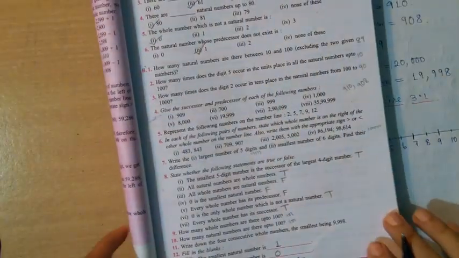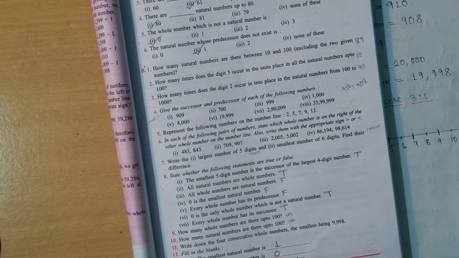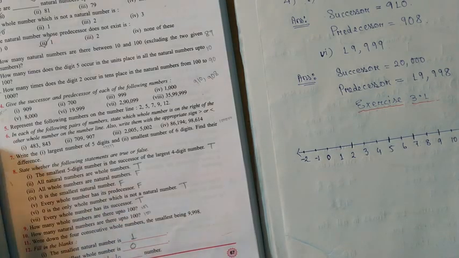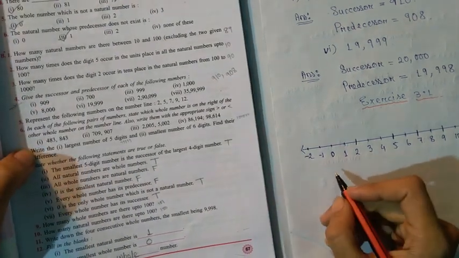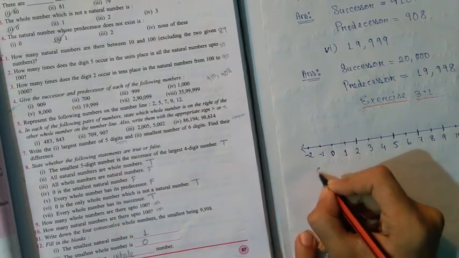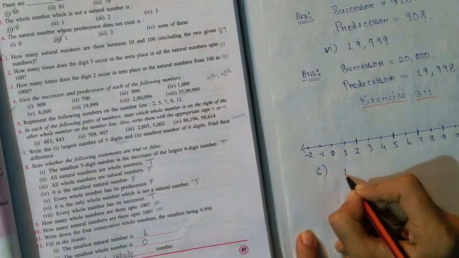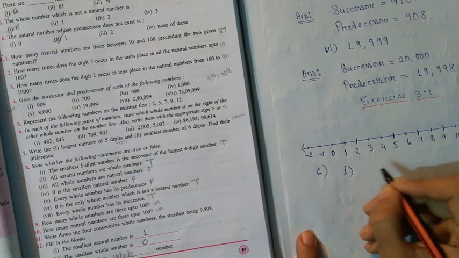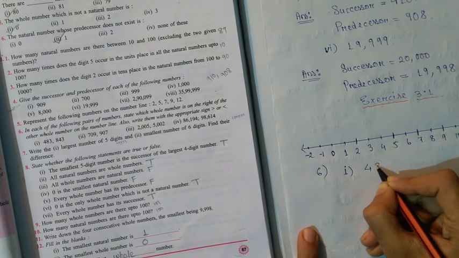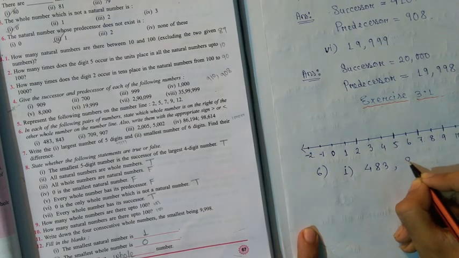Okay, so the next question is number 6. In each of the following pairs of numbers, state which whole number is on the right side of the other whole number on the number line, and also write them with the appropriate sign, greater than or smaller than. Okay, so here some numbers are given. As you can see, I'll write the question number here, it is 6, 1. The first question is 483, 843.